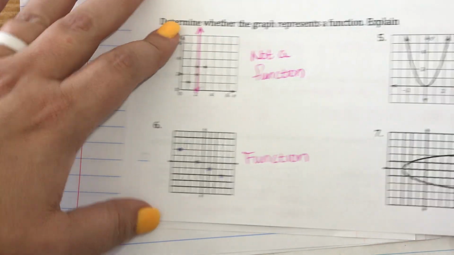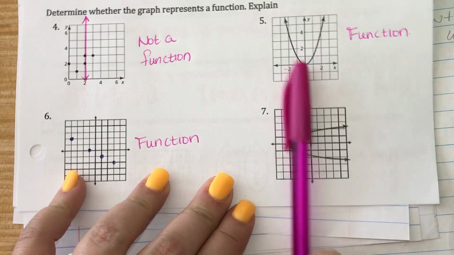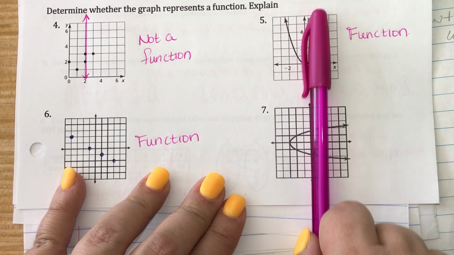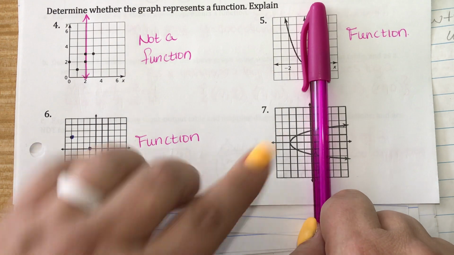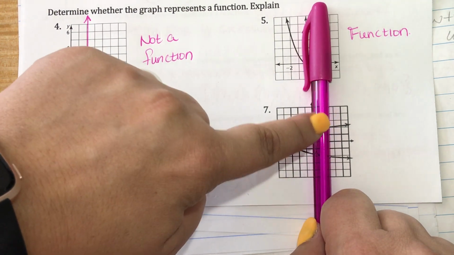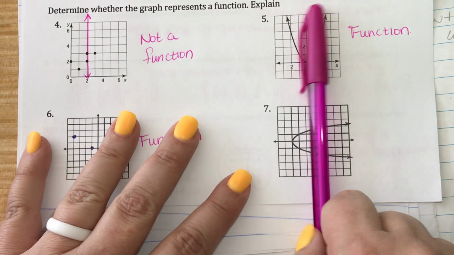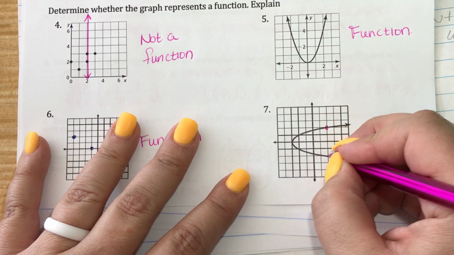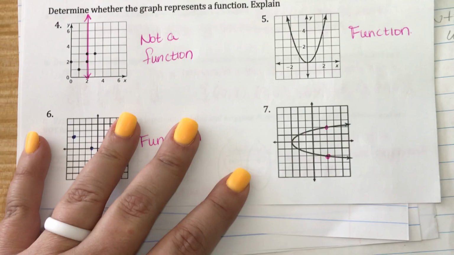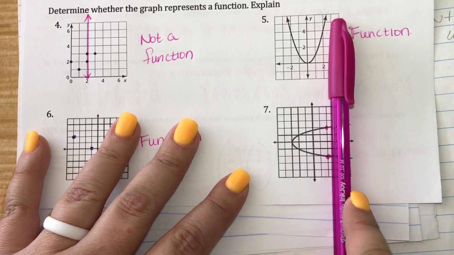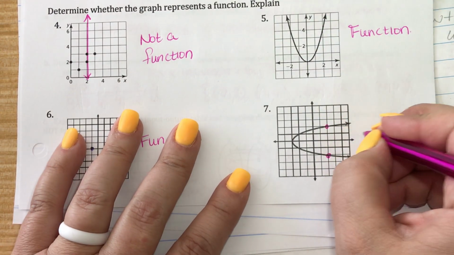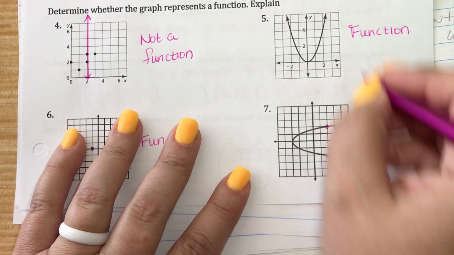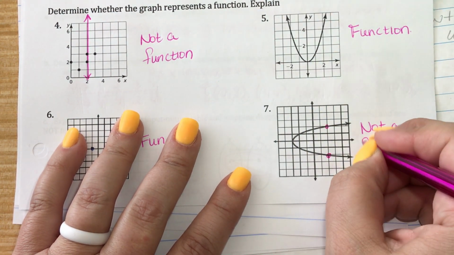And last but not least, this one right here. Pretty much anywhere I put it, starting where the graph is, it is definitely intersecting this graph in two different locations. So for pretty much all of these x values, there are two y outputs, one right above the other. That means it fails the vertical line test, and this is not a function. It's a very similar example to the one they had up at the top.